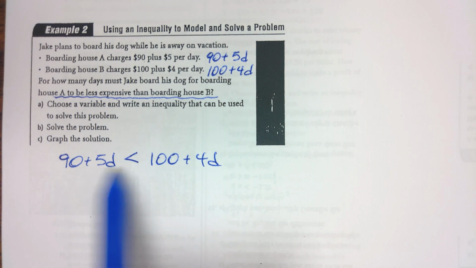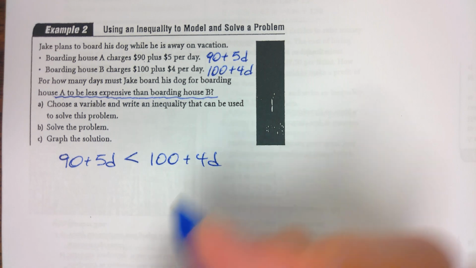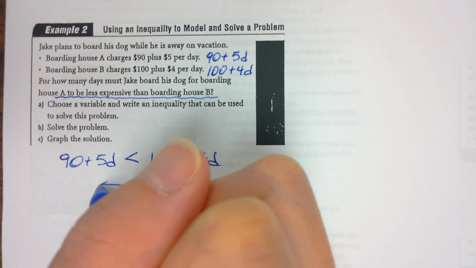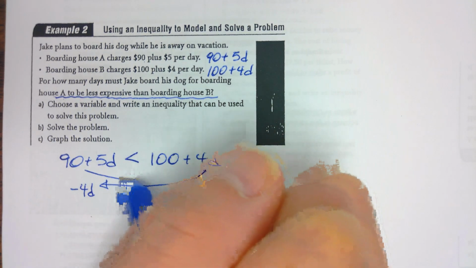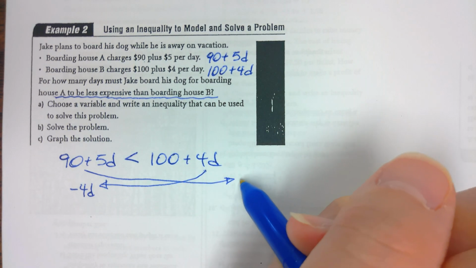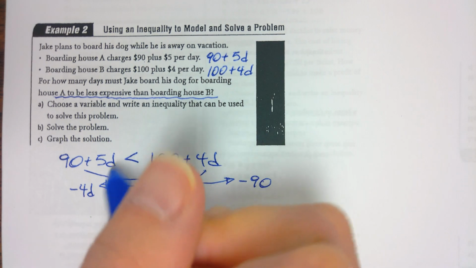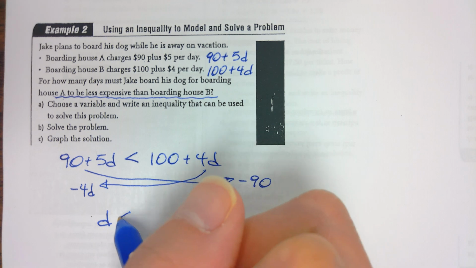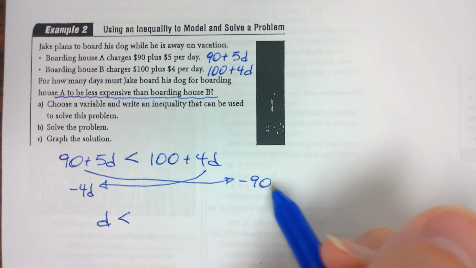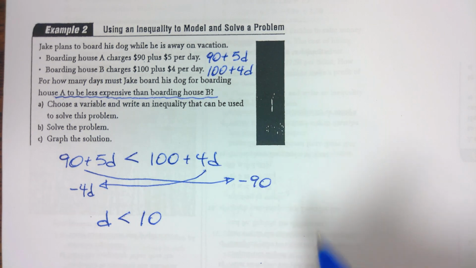Good job. So now that I have this, just move the 4D to the left. It becomes minus. Move the 90 to the right. It becomes minus. So 5D minus 4D, I just have D, your inequality sign, and then 100 minus 90, I get 10.